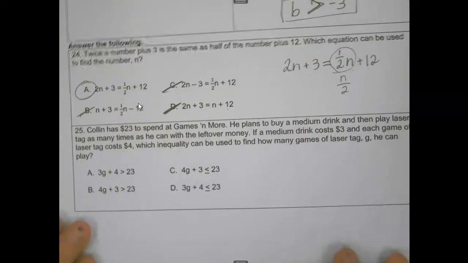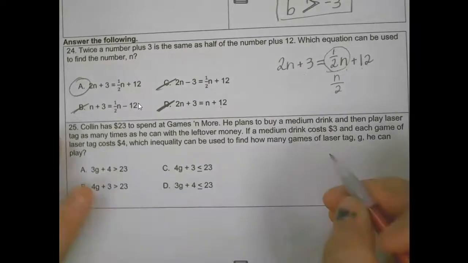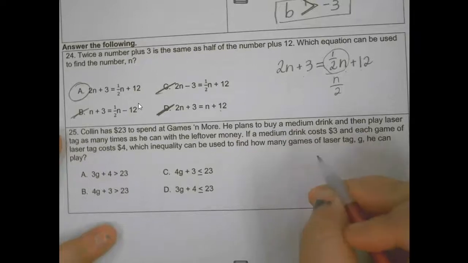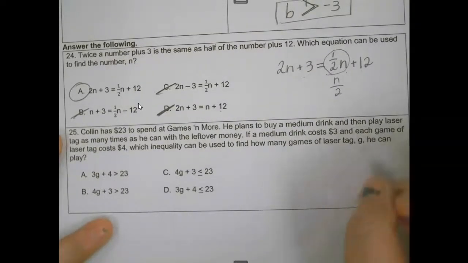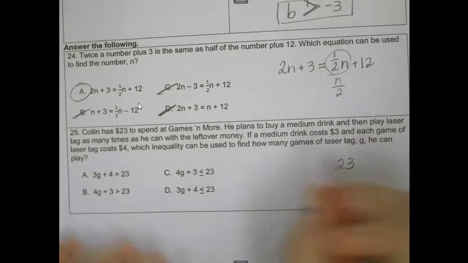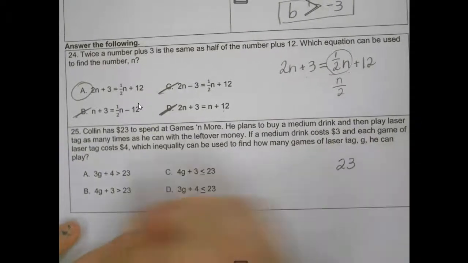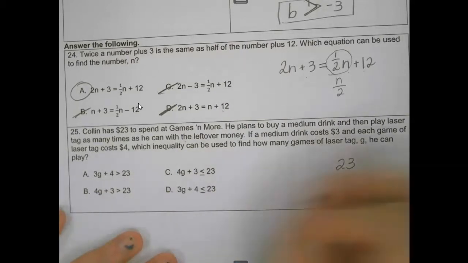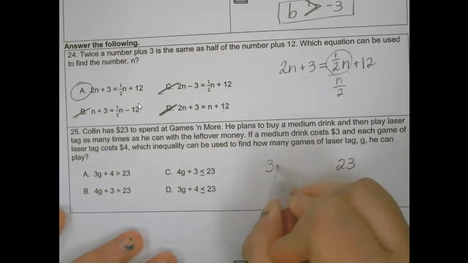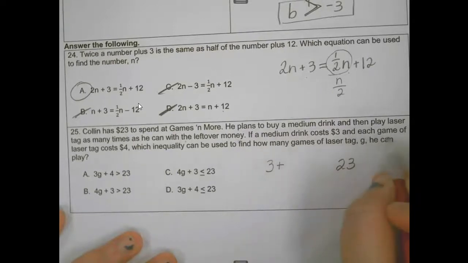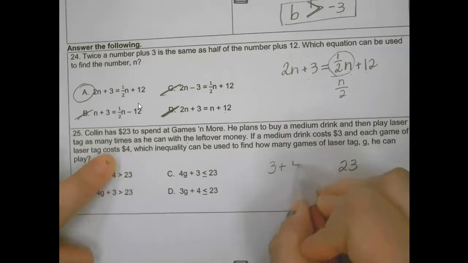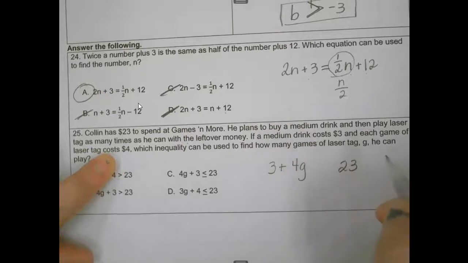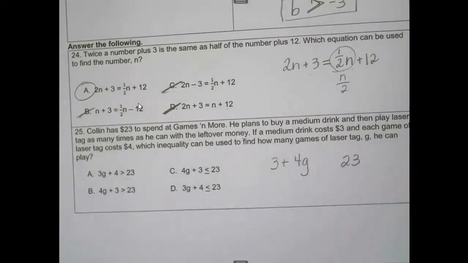All right, let's look at 25. Colin has $23 to spend at Games and More. He plans to buy a medium drink, so $23 is our total. He plans to buy a medium drink, then play laser tag as many times as he can with the leftover money. Medium drink is $3. Plus, each game is $4, so $4 per game. Which inequality can be used to find how many games of laser tag he can play?